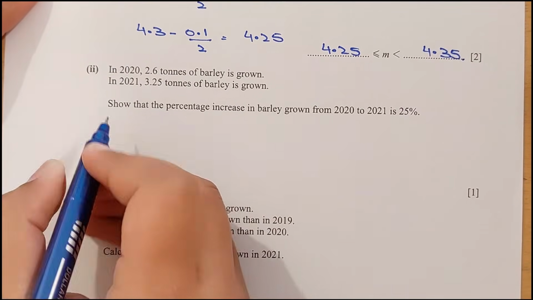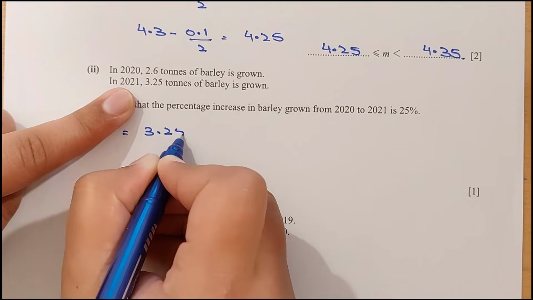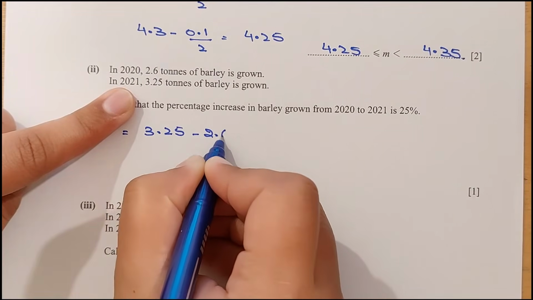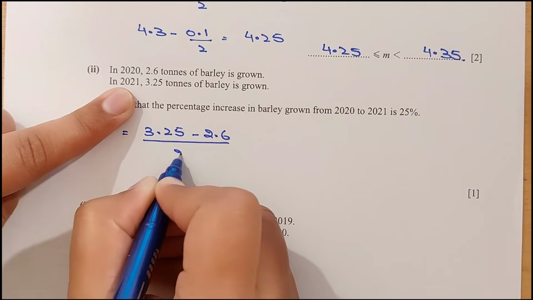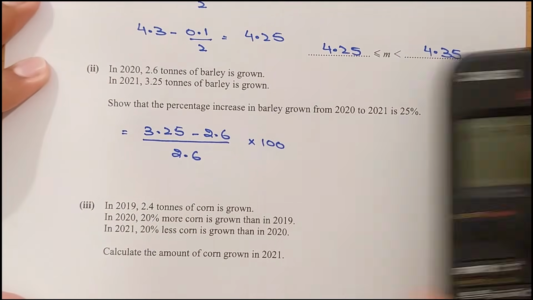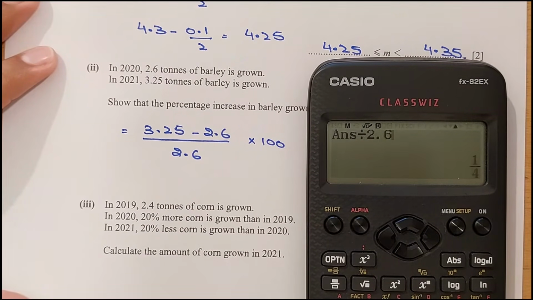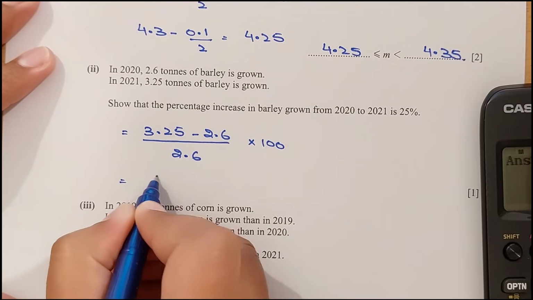So the percentage increase is, how much is the increase? 3.25 minus 2.6, divided by the original, that is 2.6, multiplied by 100. So let me check. Is it equal to 25%? 3.25 minus 2.6 divided by 2.6 times 100. This is 25%, yes.